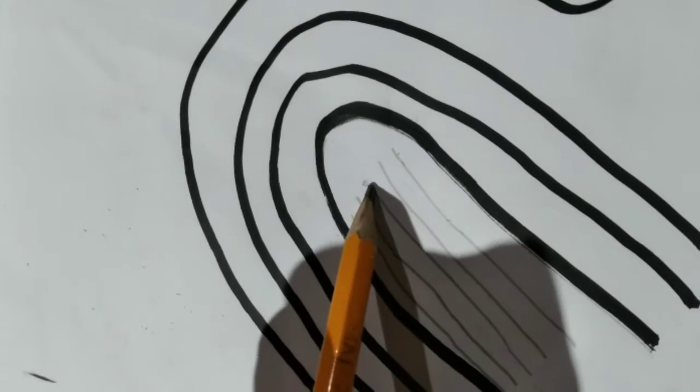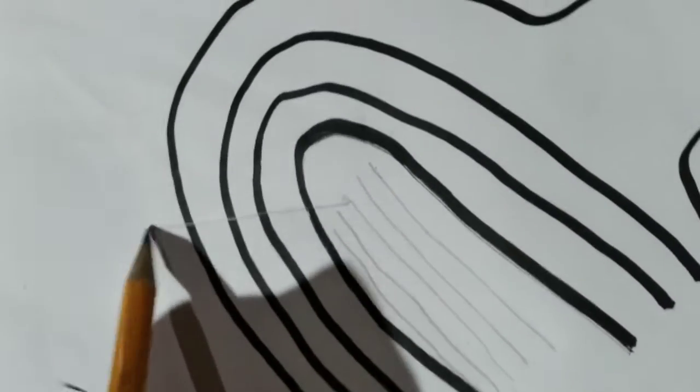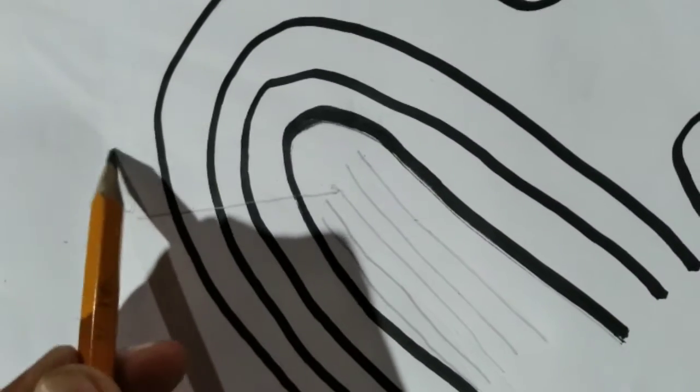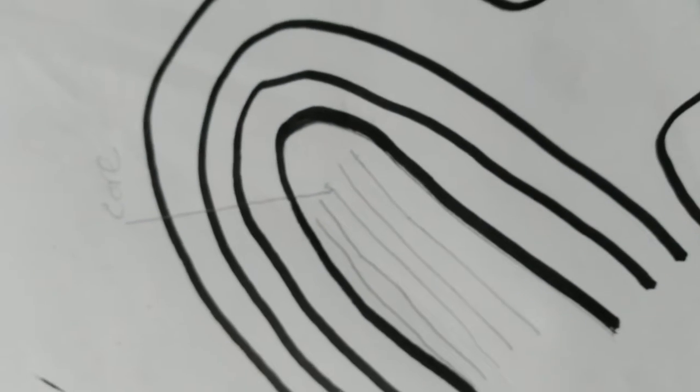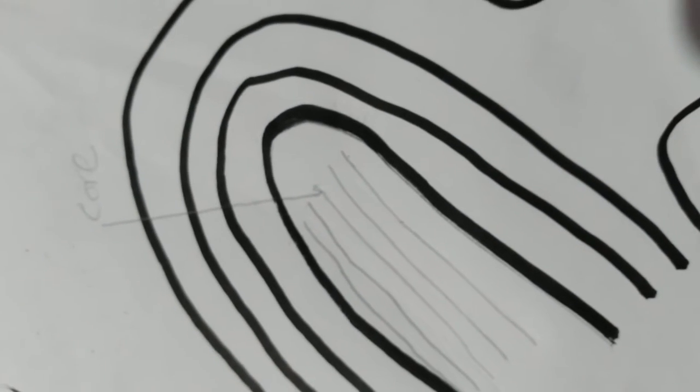If there are 5 rods, our center rod is number 3, the center of the 5. Therefore, number 3 is our core.